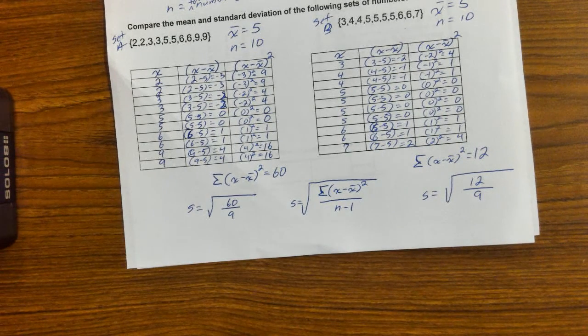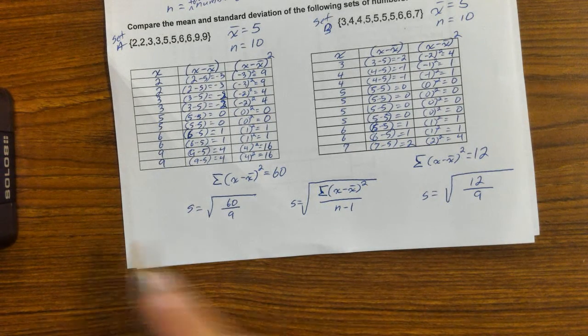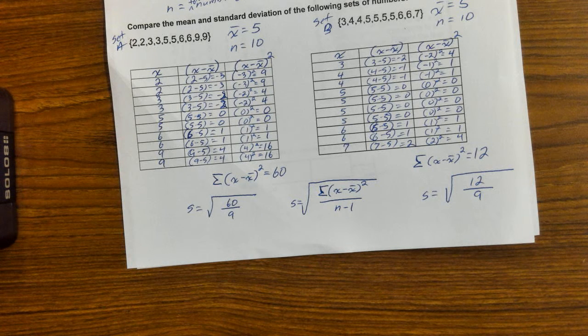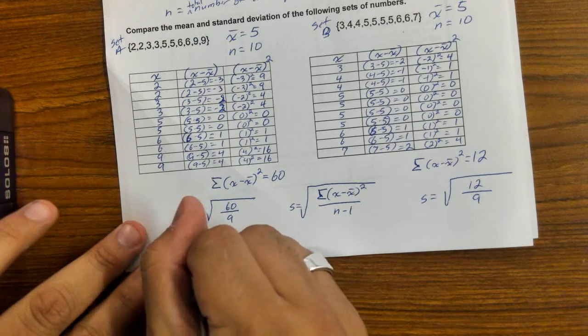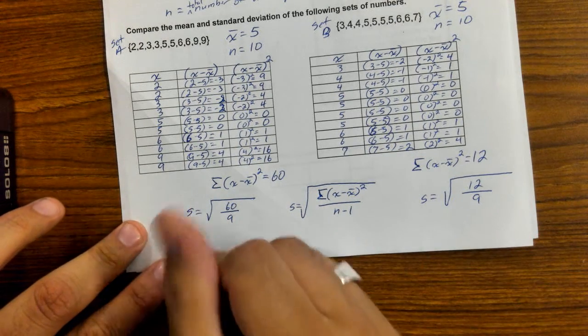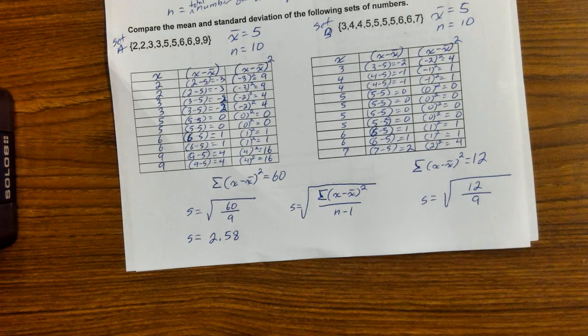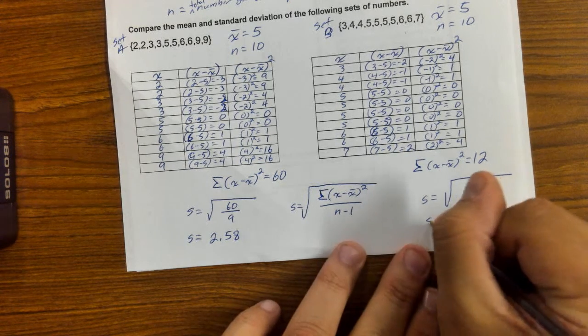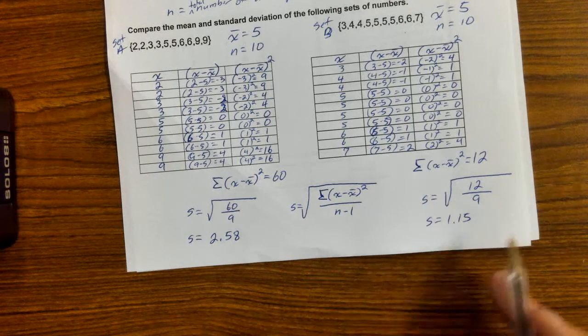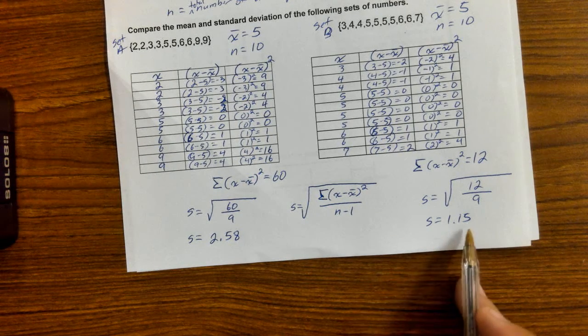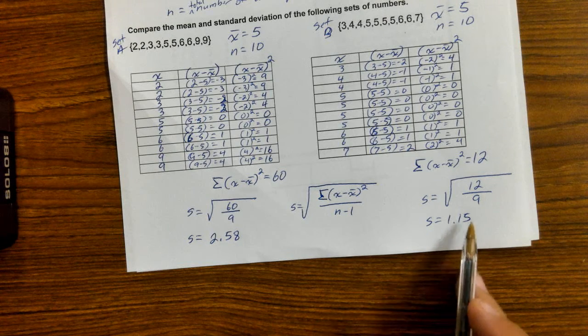Let's do the one over here. The square root of 60 divided by 9 is going to give us a standard deviation, rounded of course to 2 decimal places, of 2.58. And over here on this side, the square root of 12 divided by 9 is going to give us a standard deviation of 1.15, when you're rounding to the hundredths place, 2 places.